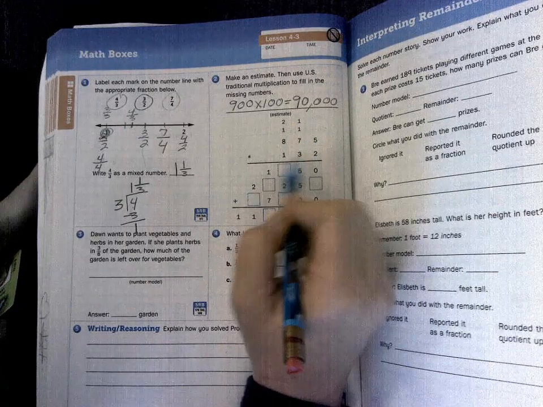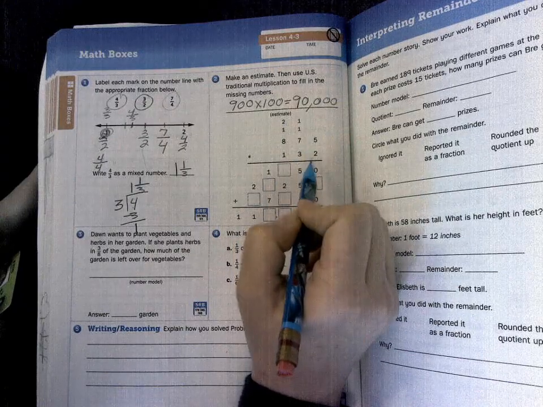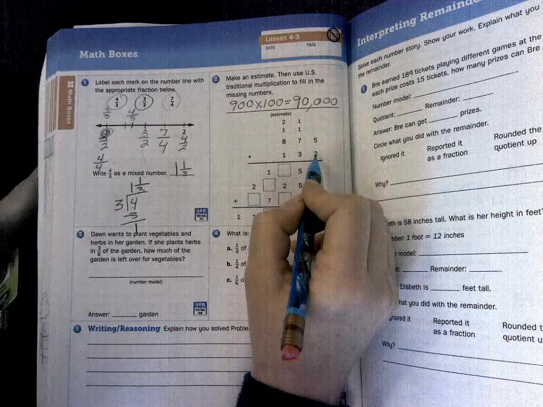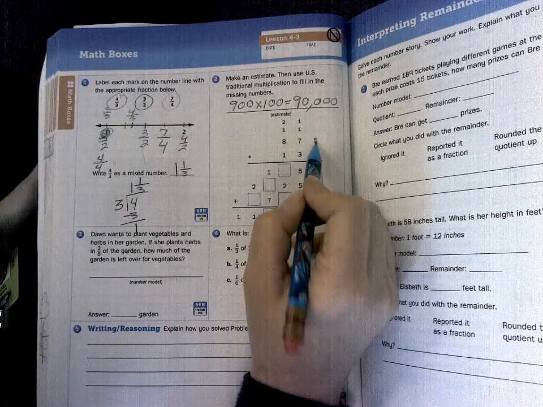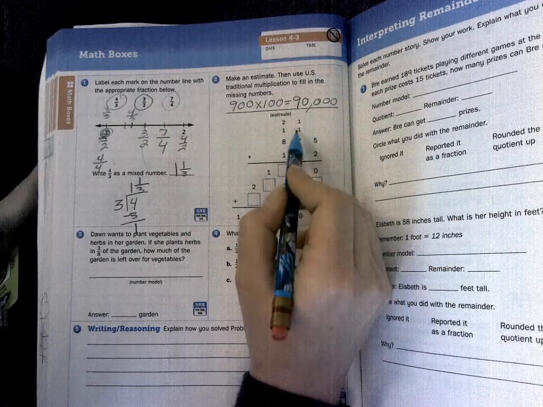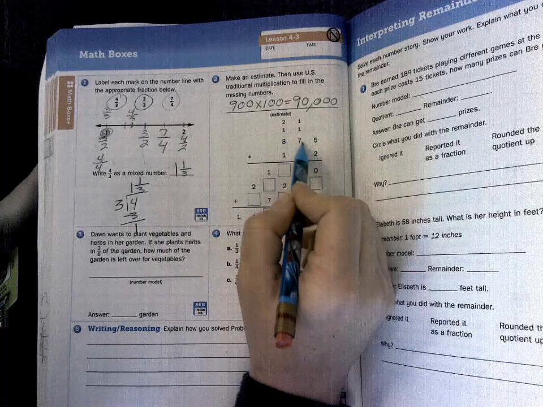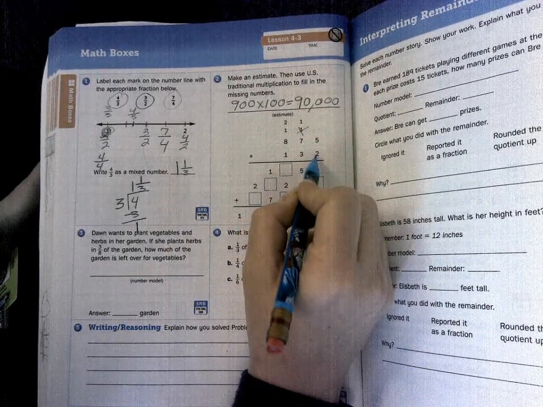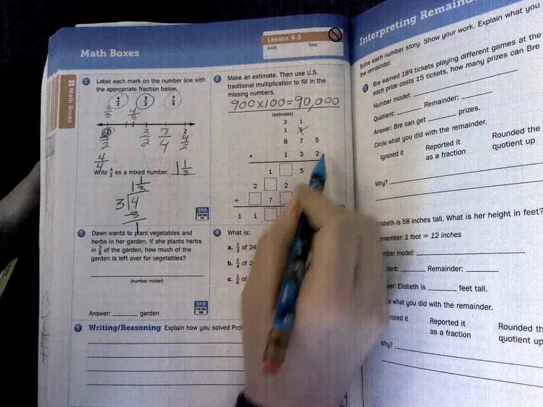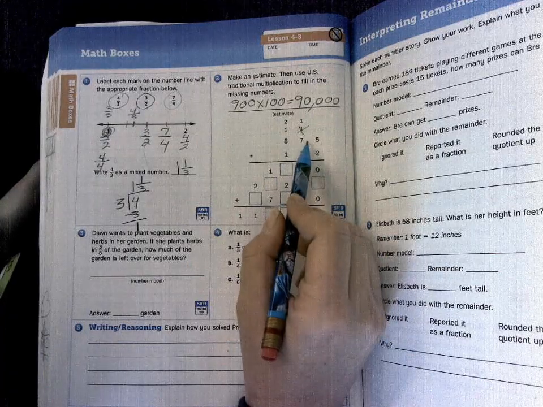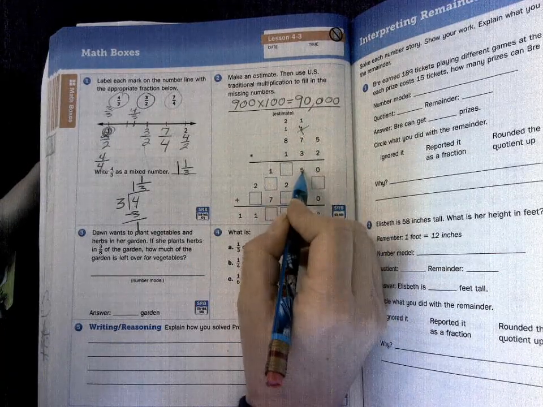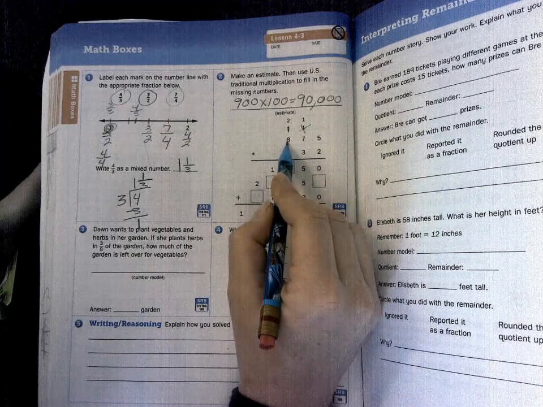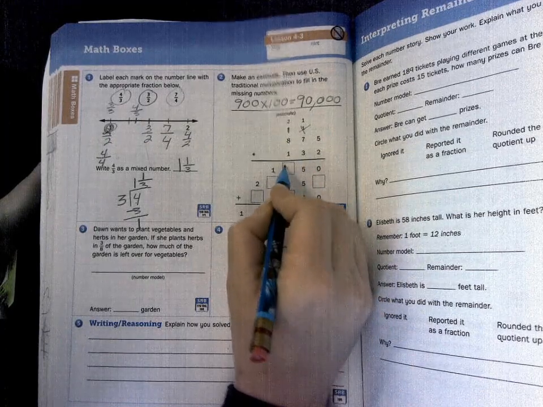So I like on these problems to just go ahead and do them so that I don't get confused. So let's go ahead with the process. 2 times 5 is 10. Regroup that 1. Sorry, 2 times 7 is 14 plus the 1 is 15. Regroup the 1. 2 times 8 is 16 plus 1 is 17.